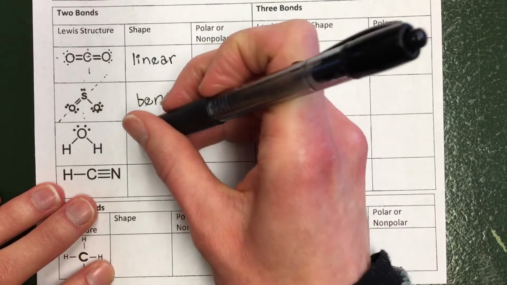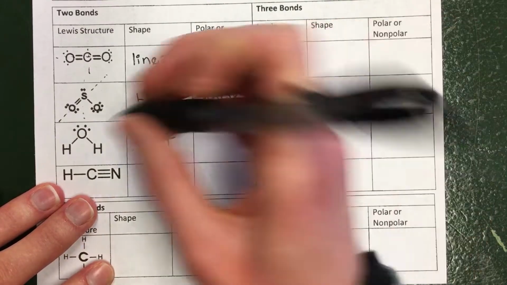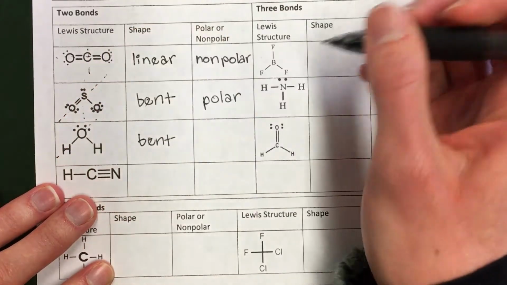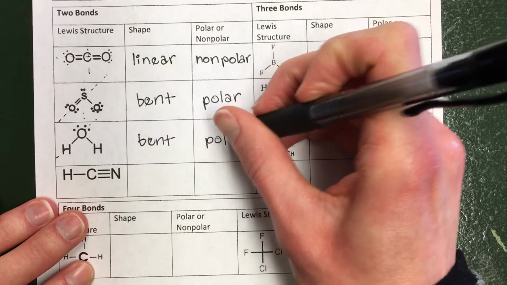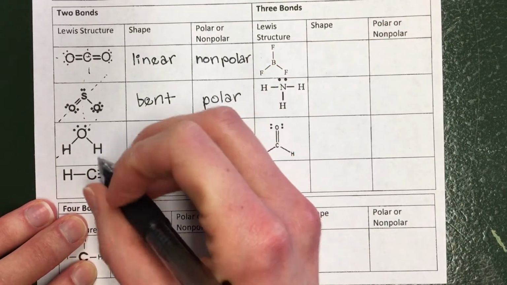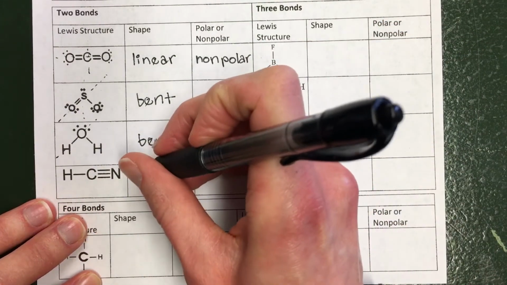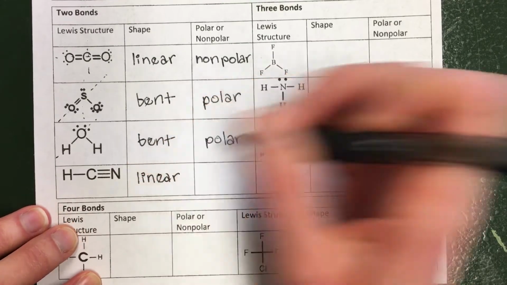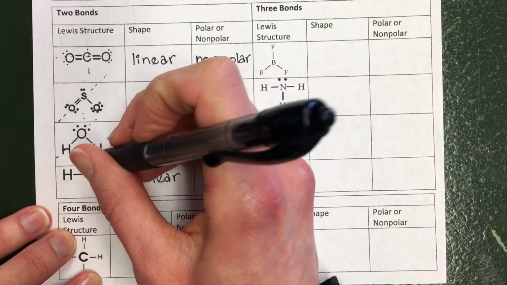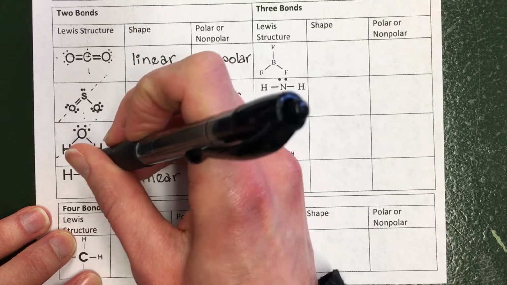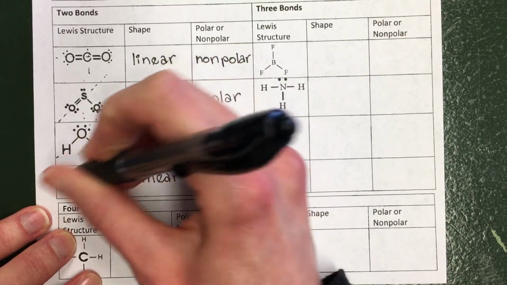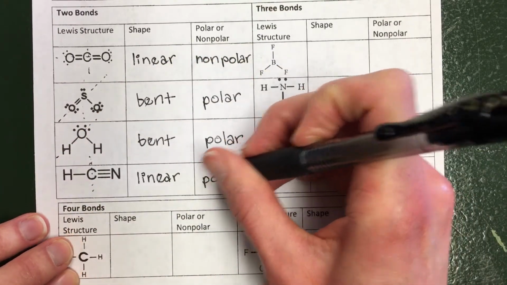Okay, and we just did water. Water is bent, and we said it's polar because it's not symmetric along that diagonal. Now this one doesn't have any lone pairs, so it's another linear molecule. But this one has an H here and an N here. So if I cut it this way, it's not symmetric. So it's actually going to be polar as well.